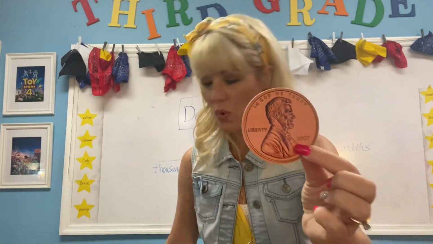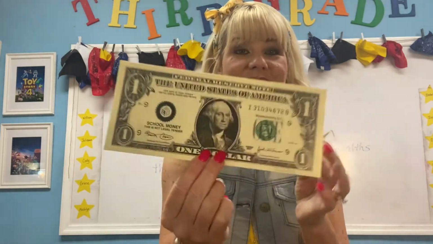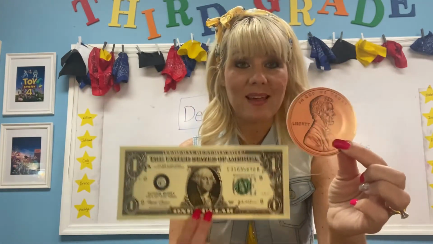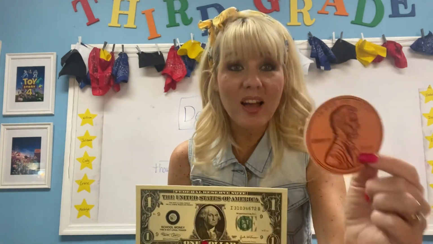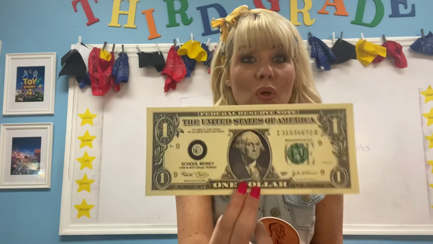Well, let's think about it. How many pennies would it take to equal this entire dollar? How many pennies would it take to make one whole dollar? You're correct. It would take 100 pennies just to equal this dollar.